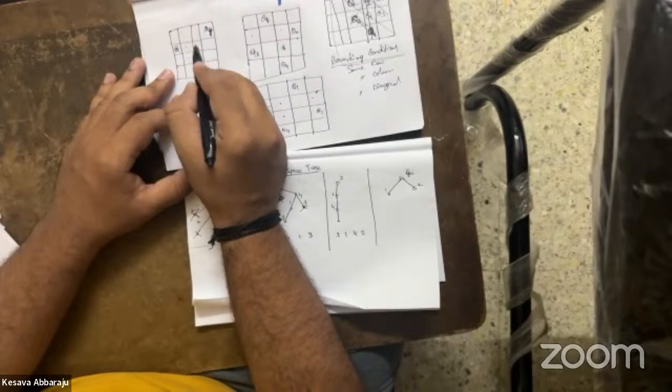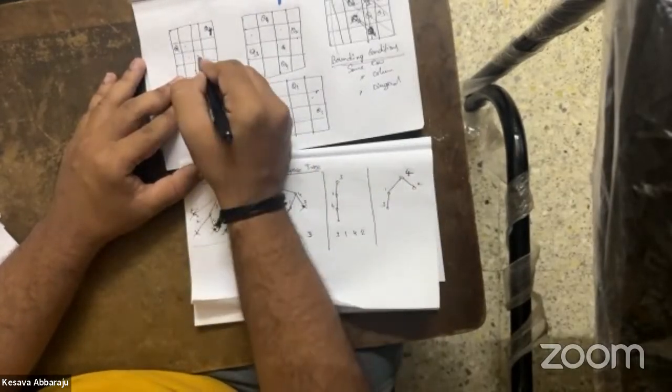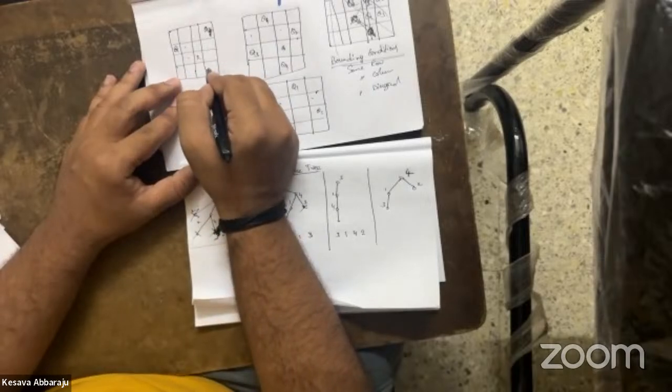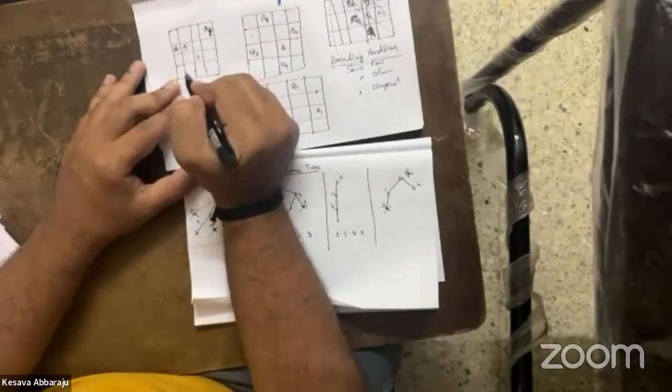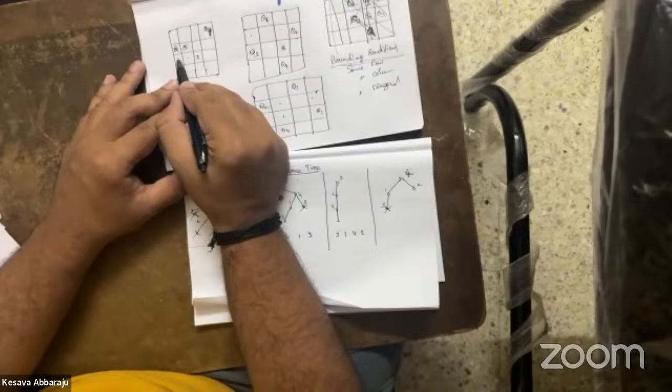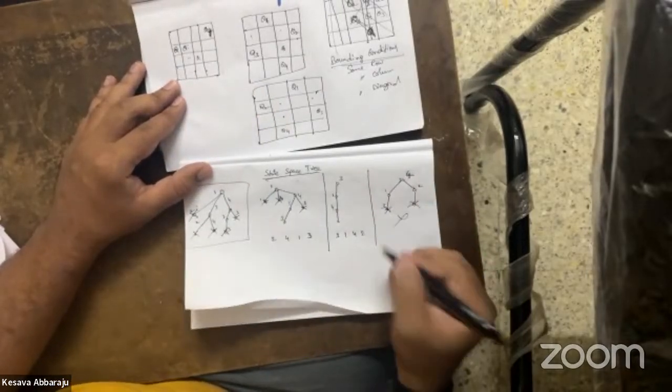I cannot keep my queen here, so I keep the queen here. That is the third column. If I keep the queen here, I cannot keep it anywhere. So this is not a feasible one. So I keep the queen here. If I keep my queen here, I cannot keep my Q3 anywhere. So there is no solution here also.